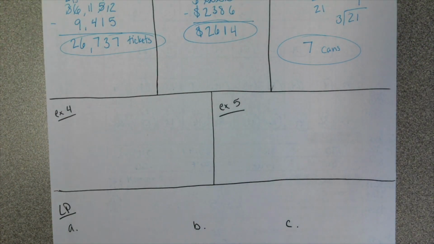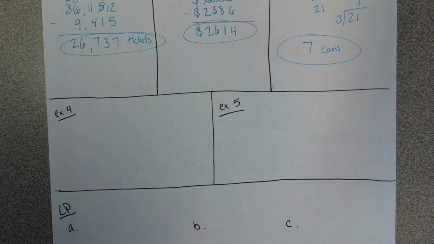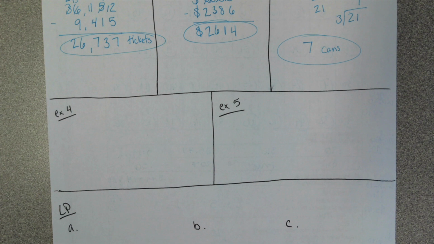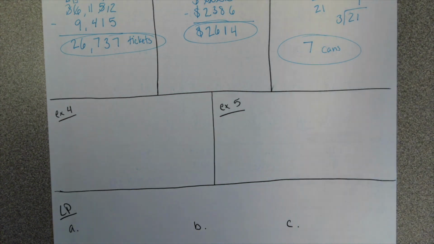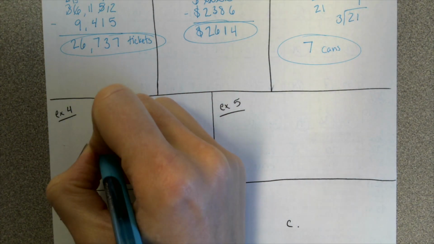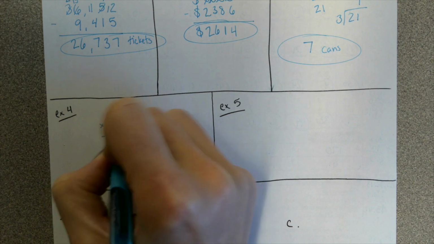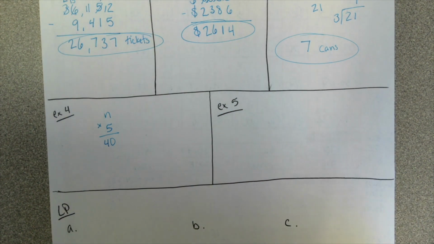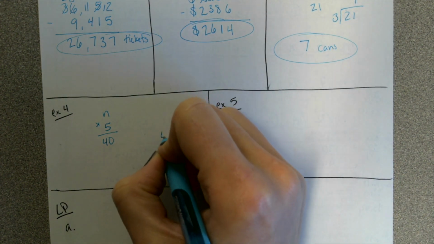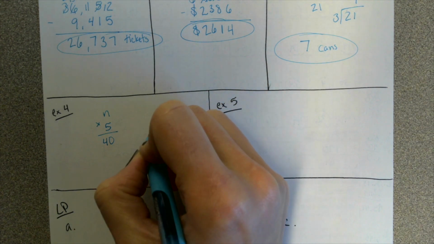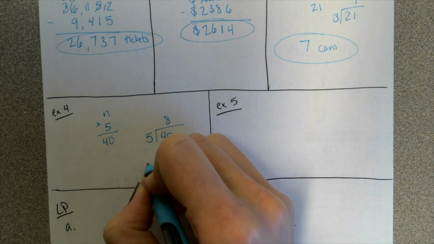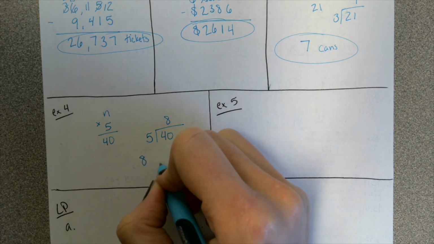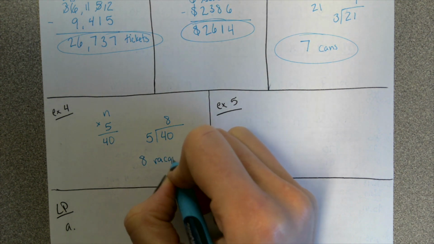Example 4. Trencha has 5 large cans of racket balls. She has 40 racket balls in all. If each can contains the same number of racket balls, how many are in each can? So how many are in each can times the 5 cans that she has equals 40. Same thing, we can divide. So 40 divided by 5 gives us 8. So we have 8 racket balls in each can.